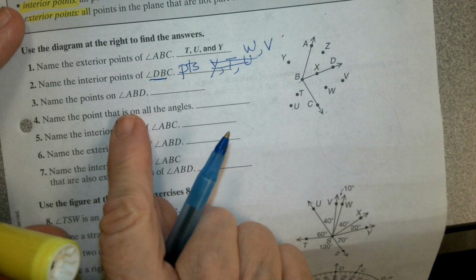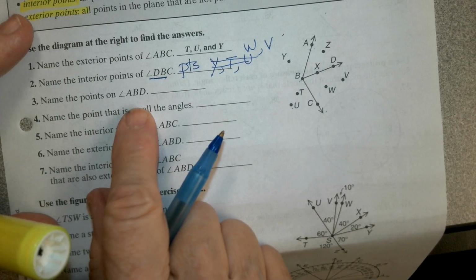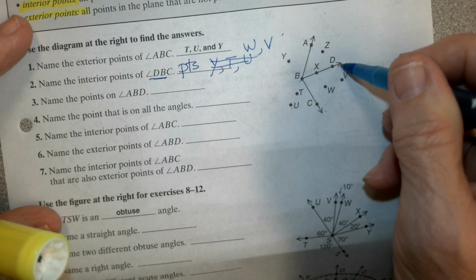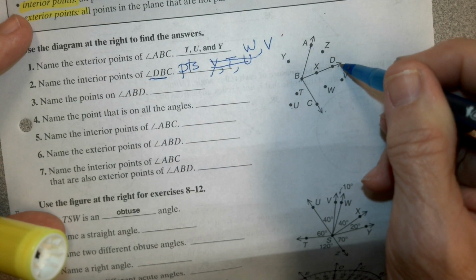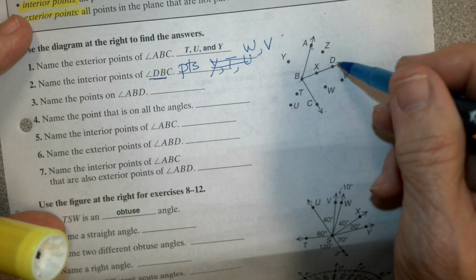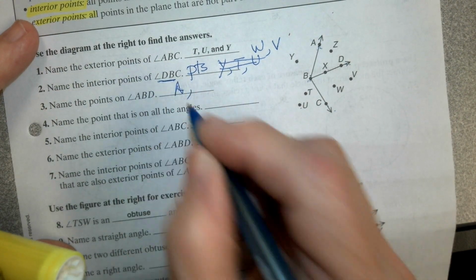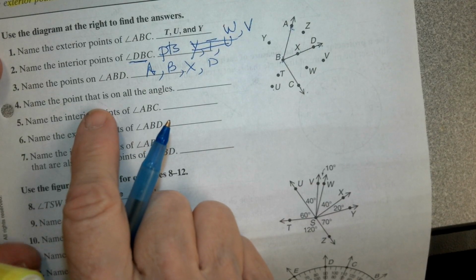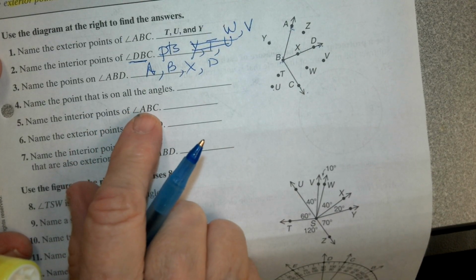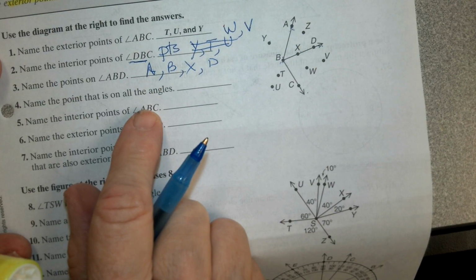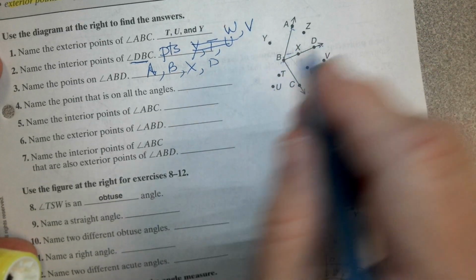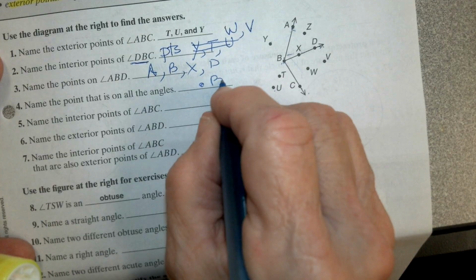Name the points on ABD. Point A, point B, point X, and point D. Very good. So that's going to be points A, B, X, and D. Name the point that is on all angles. The B is on this angle, the B is on this angle, the B is on the big angle. So it is point B.